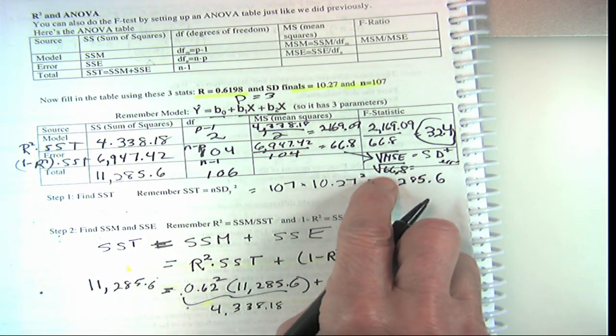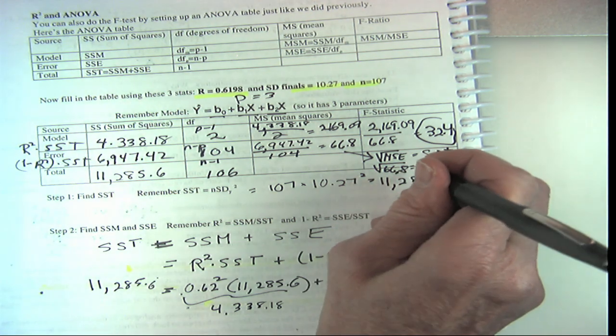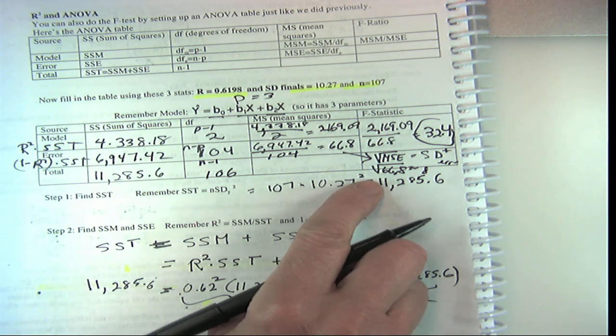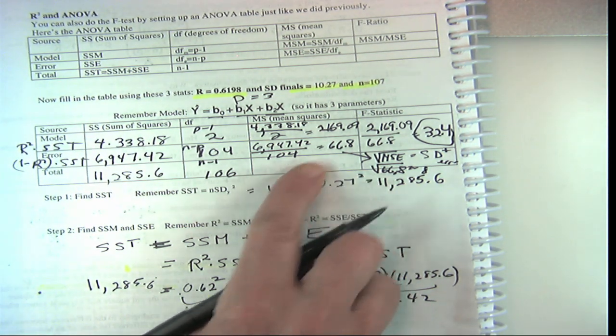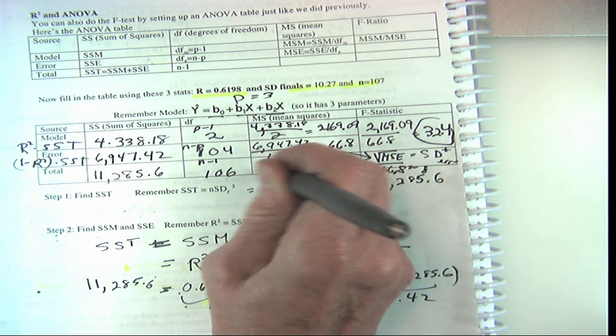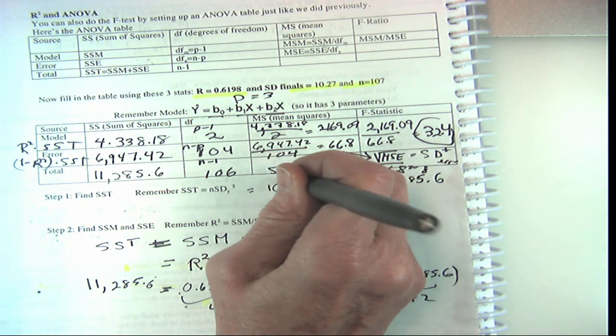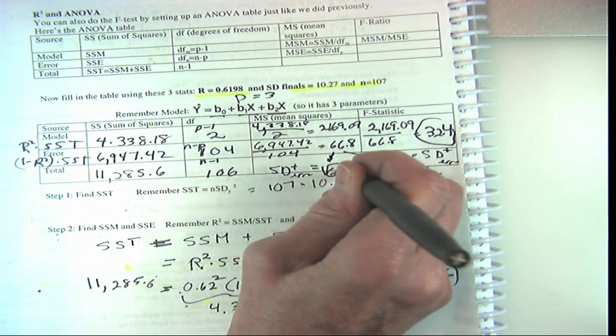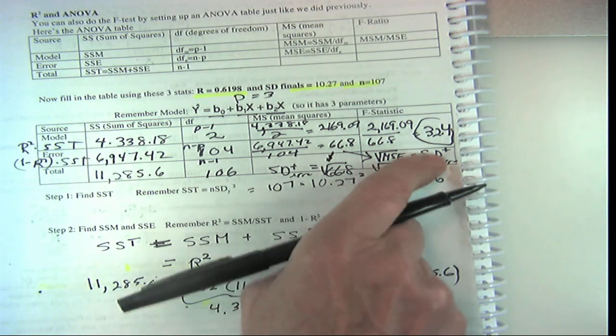Okay? It's about 8 something. Approximately 8 something. Does everybody understand that? Just take the square root of this. Here, I'll write it over here. The standard deviation of the errors is equal to the square root of 66.8. That's all I'm doing here. I didn't have a space for it.